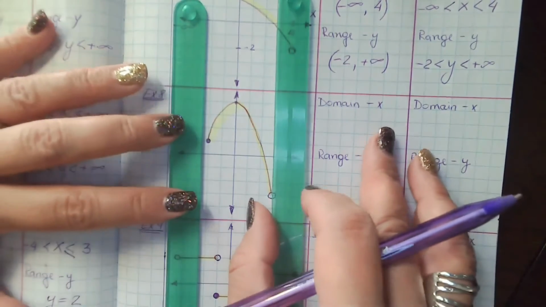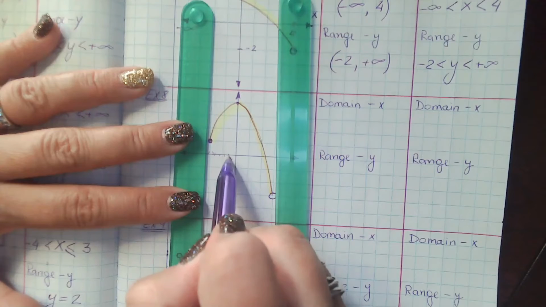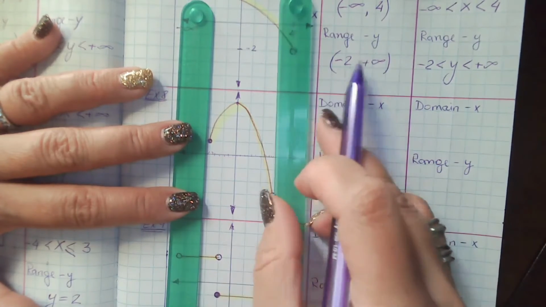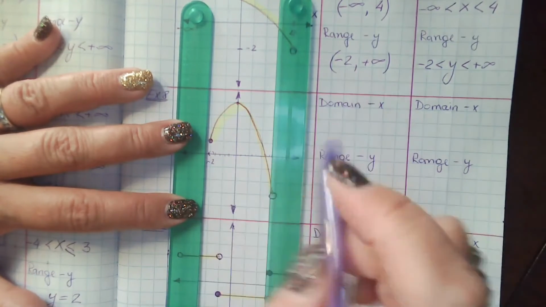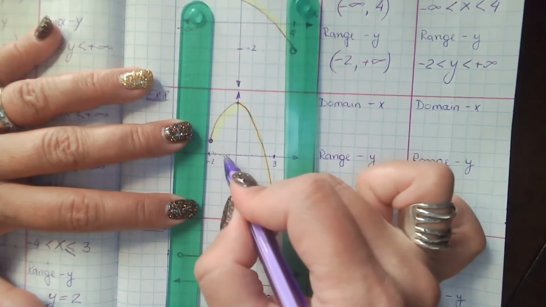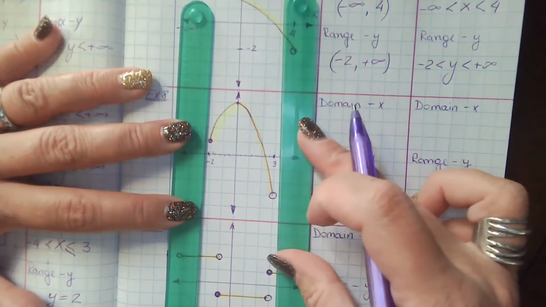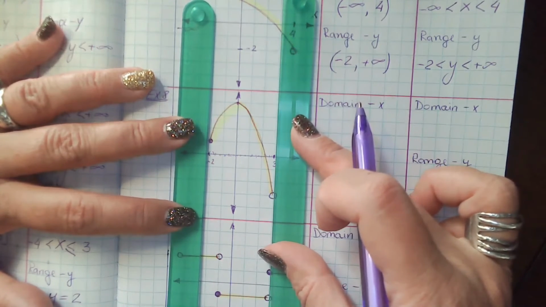If I look at the x values, they're all in between -2 and 3. Those are all the numbers, positives and negatives and decimals and fractions, included from -2 up to 3 excluded.